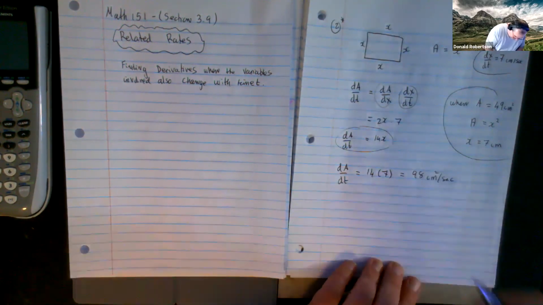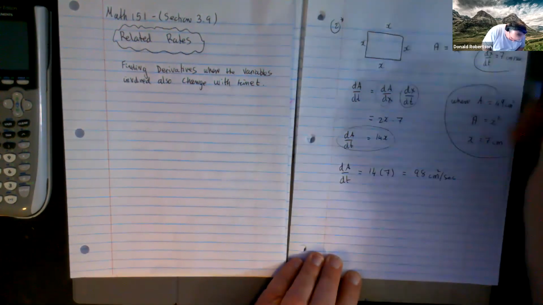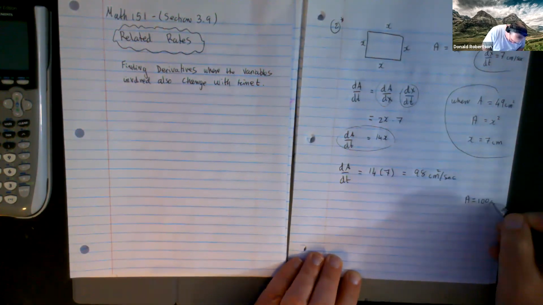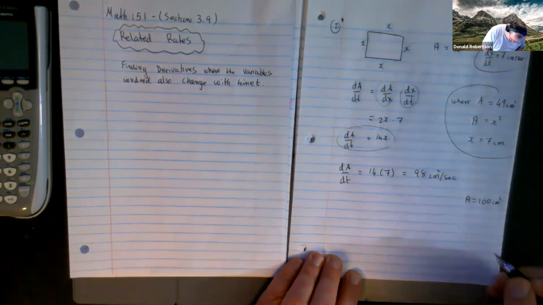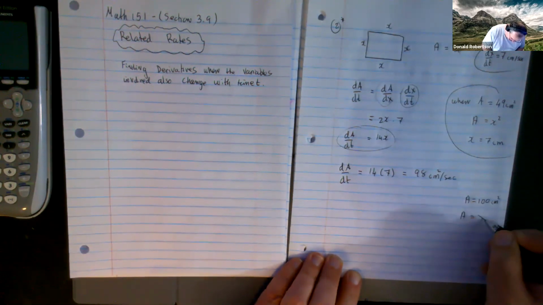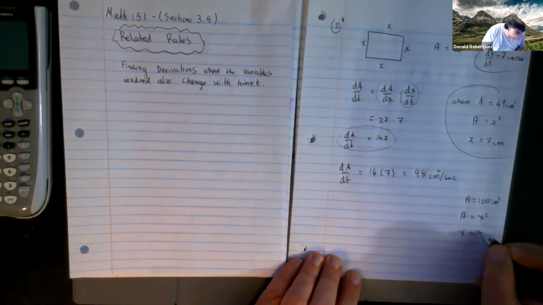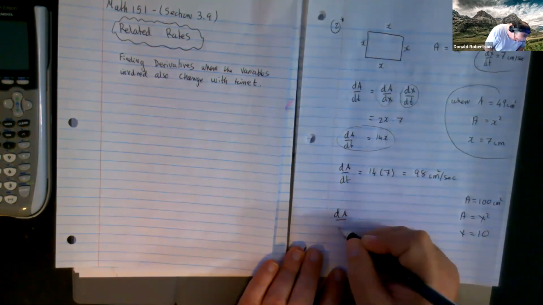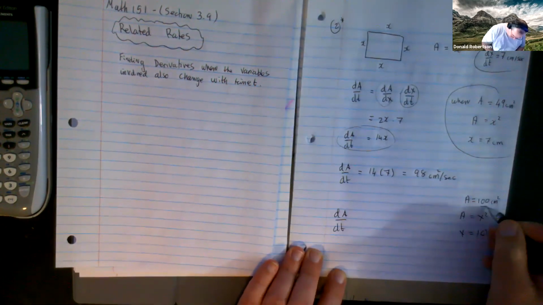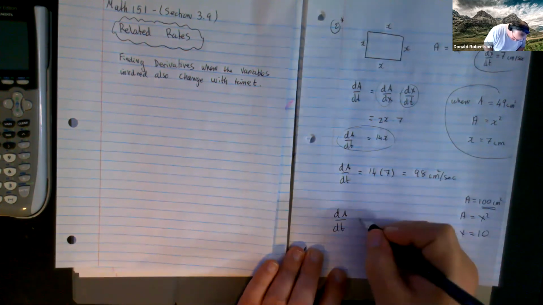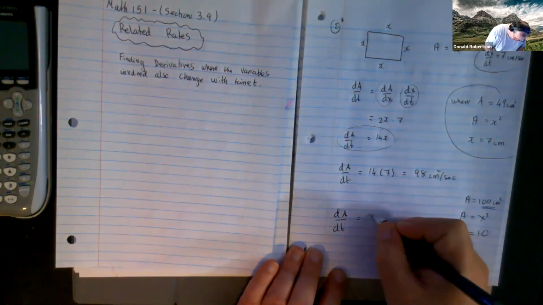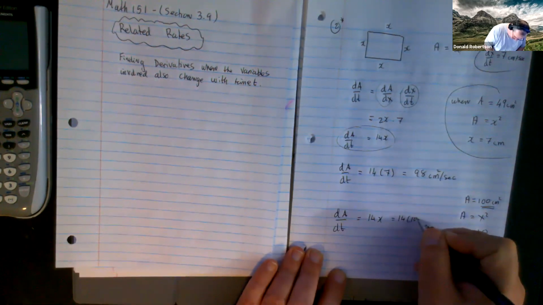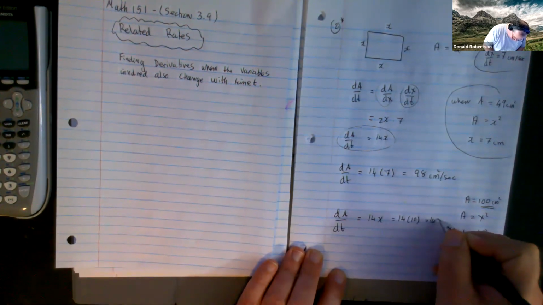So imagine this question, same thing, but I wanted to know what it was when the area is, say, 100. Then since the area is x squared, isn't that x equals 10? So the rate at which the area would be increasing when the square is that area is 14x. It's 14 times 10, which is 140.